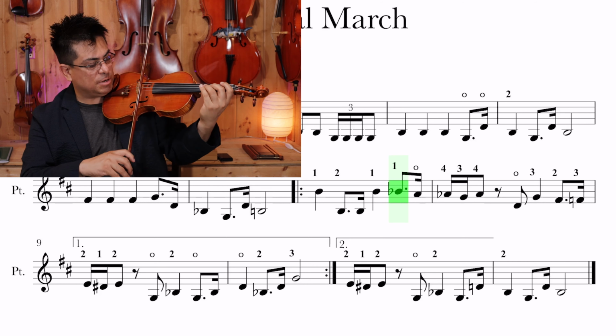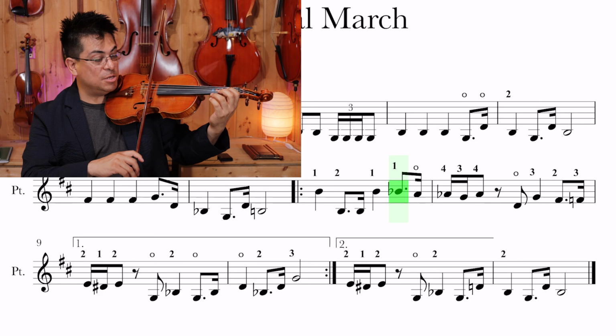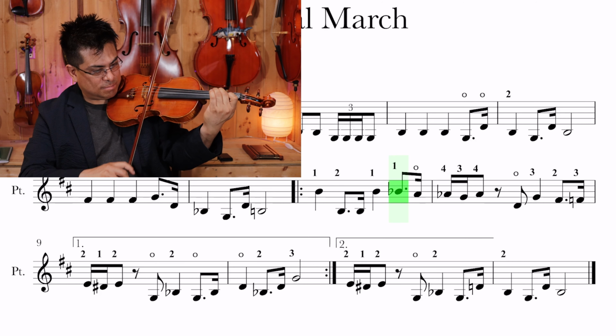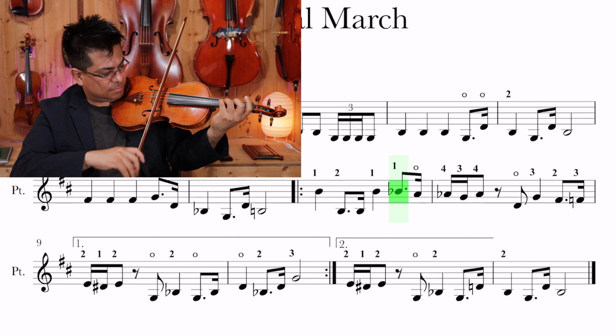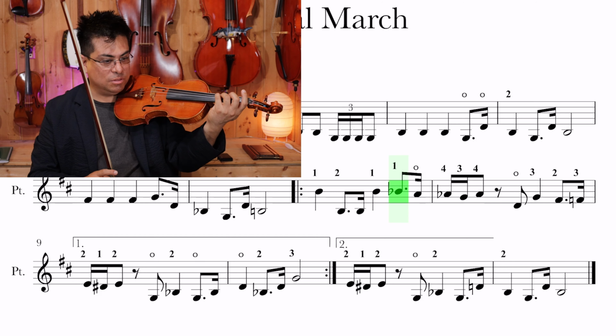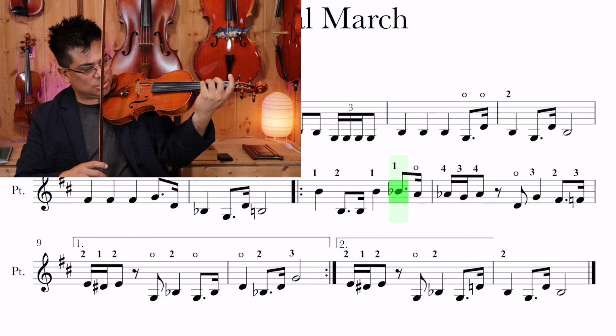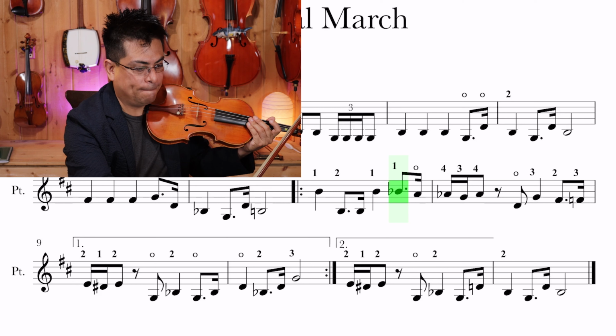So that's this part. I'm gonna play the whole measure. So this is measure 7. Then open A. Okay, that's one of the strange places. Here's another one. I'm gonna highlight it.